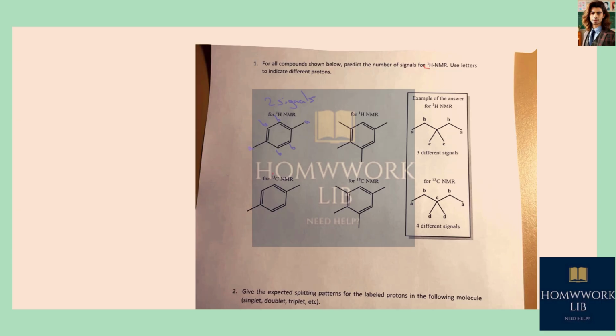For the proton NMR spectrum of this compound, we're going to have the first signal being A and A. Next up, both of these are going to be equivalent, B and B. And finally, C and C. So we're going to get three signals over here.